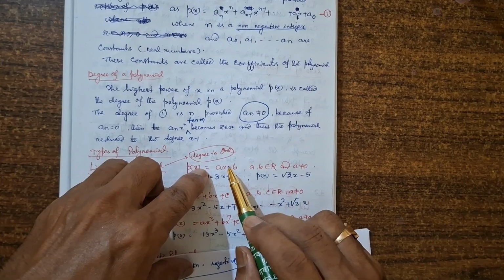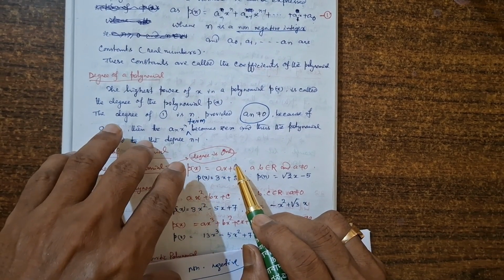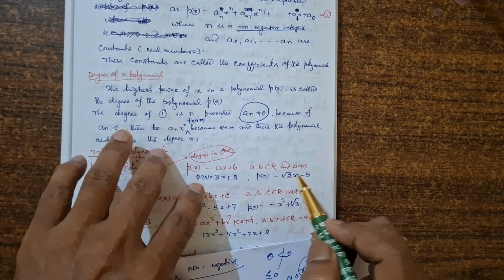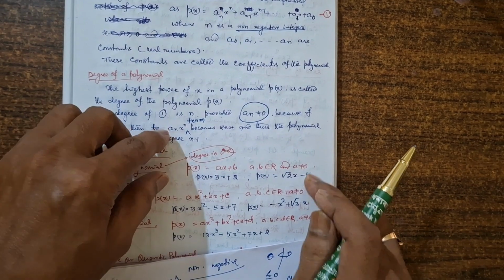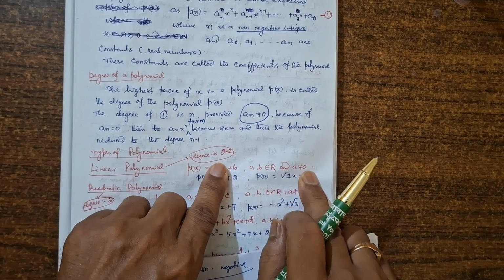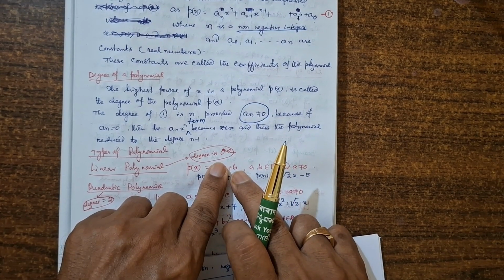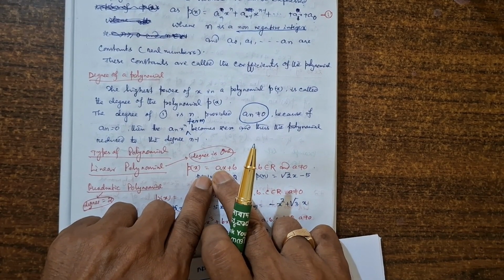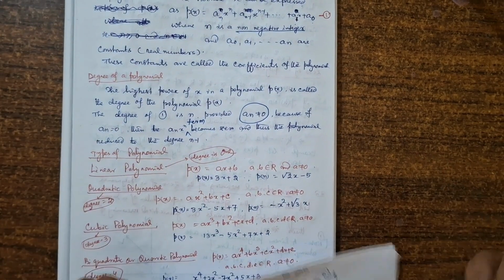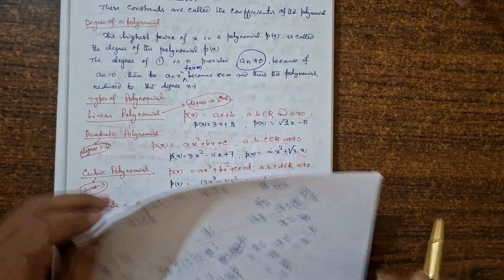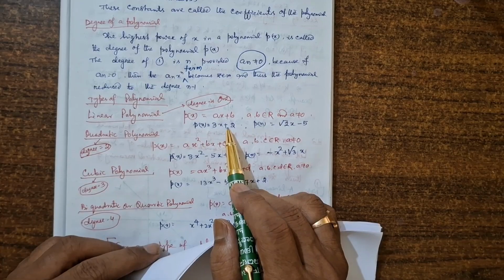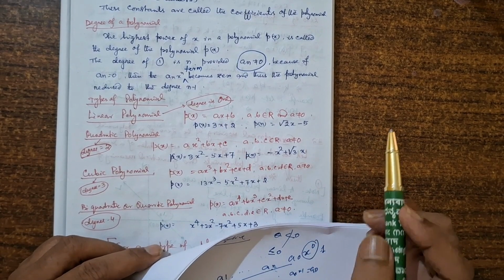For the highest power of the polynomial, that coefficient must not be 0. If this is 0, is there any polynomial of the variable? No, it is only a constant term, because when a is 0, the term ax vanishes. So the example is given: p(x) is equal to 3x plus 2. X has power 1, so it is linear.